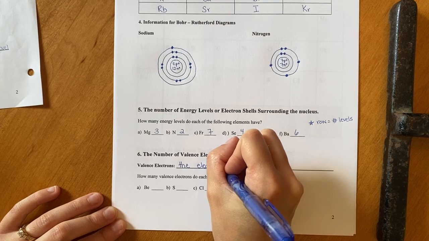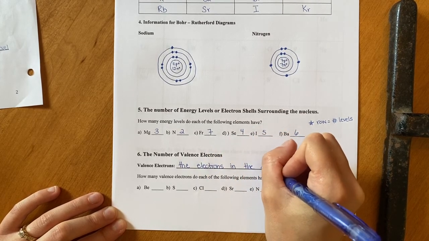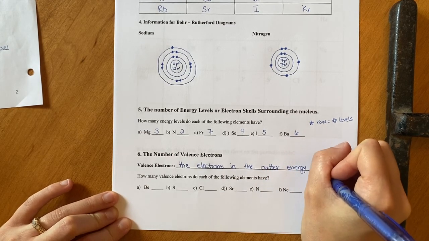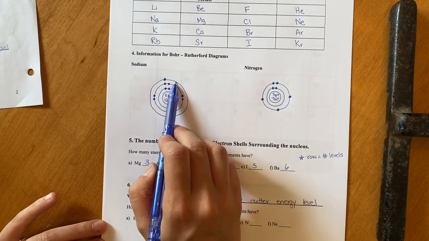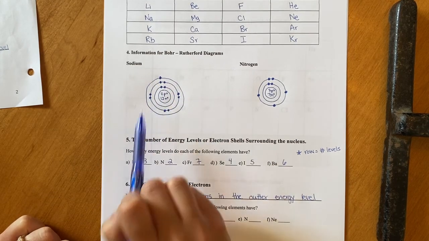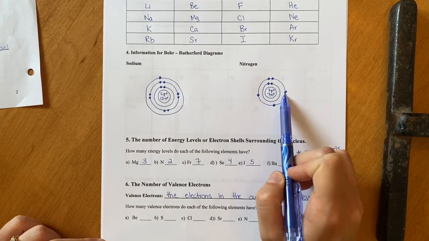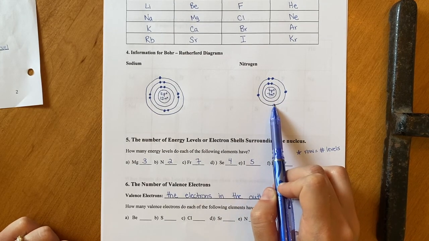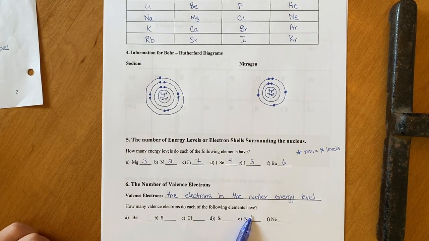The electrons in the outermost energy level. So going back to our two examples here, sodium, the outermost level is this third one. There's 1 electron in that level, so that would be sodium's valence electron. If we look at nitrogen, it has 1, 2, 3, 4, 5 electrons in the outside ring, so it would have 5 valence electrons.